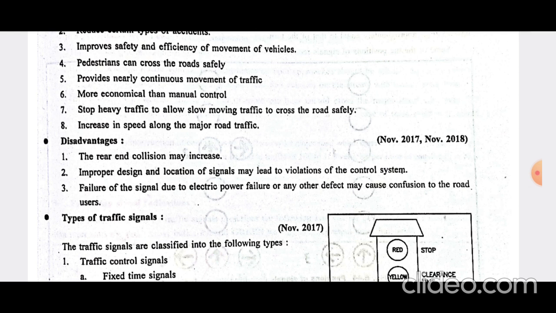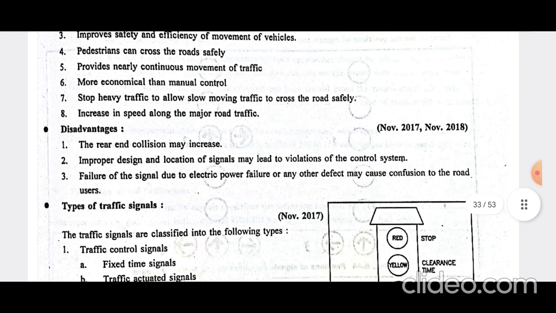Second is that improper design and location of the signal may lead to violation of the control system. And third one is the failure of the signal due to electric power failure and other effects may cause confusion to the road user.